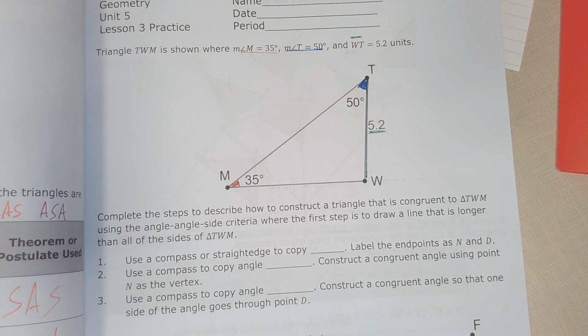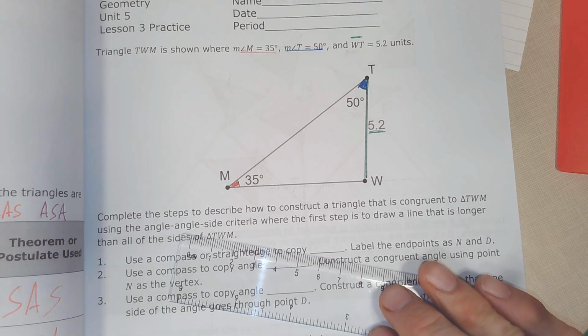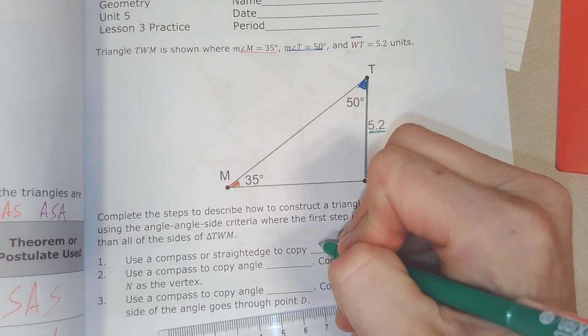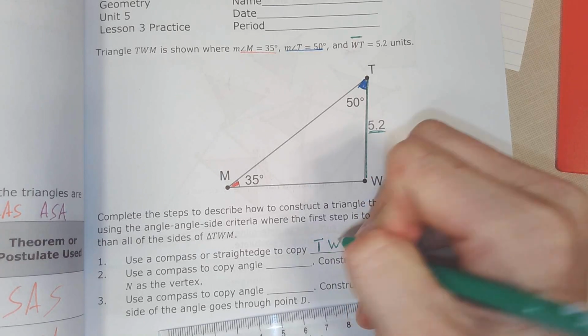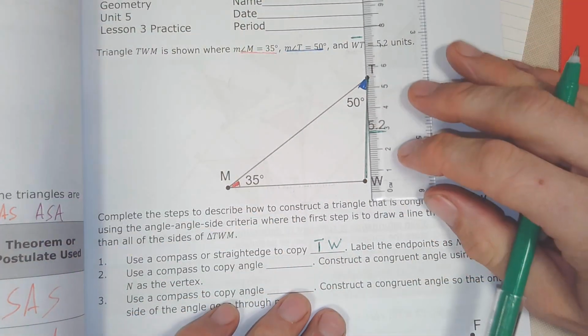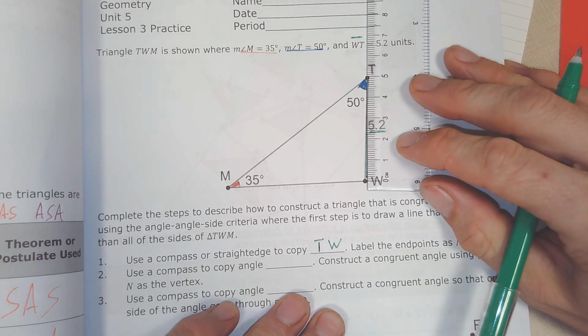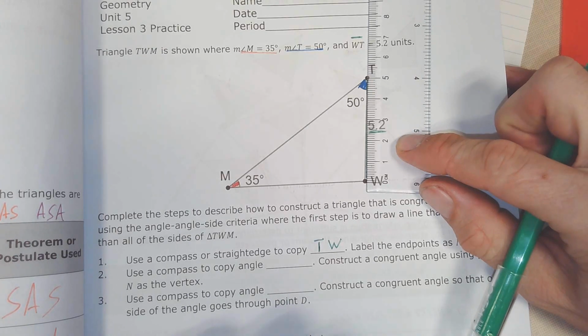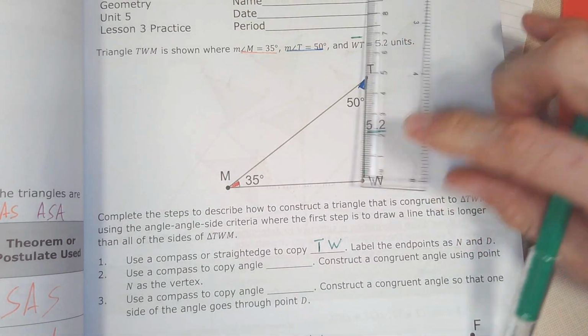So we're going to use a straight edge to copy line TW. I'm going to just go ahead and copy line TW, and it's 5.2 units. This 5.2 units is actually like 5 centimeters.